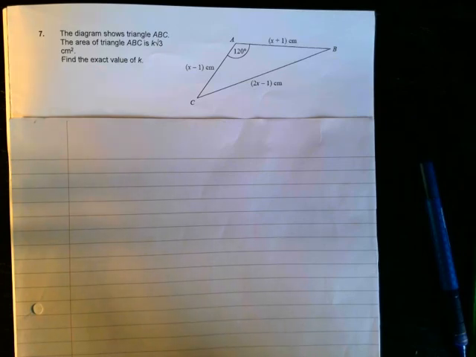We're going to have to work out what x is first of all, and we can do that by using the cosine rule.